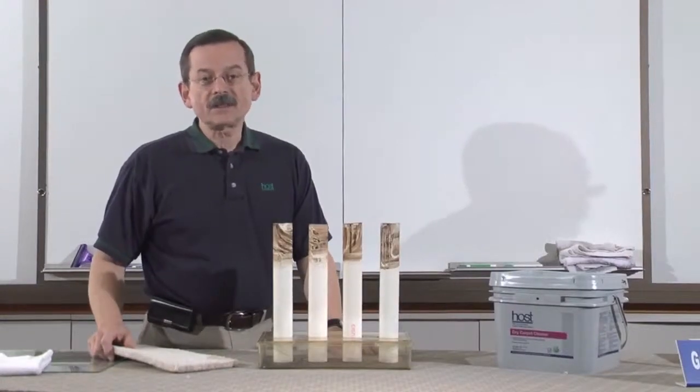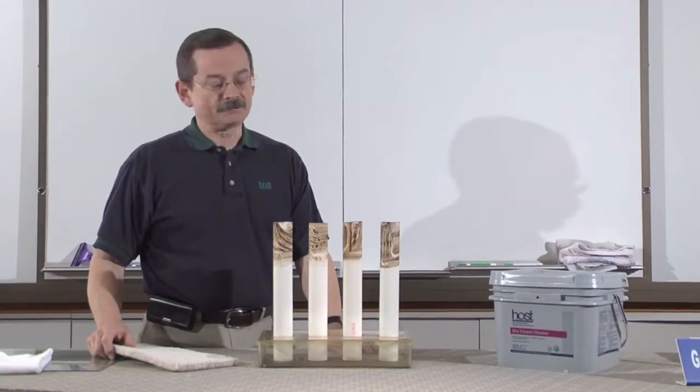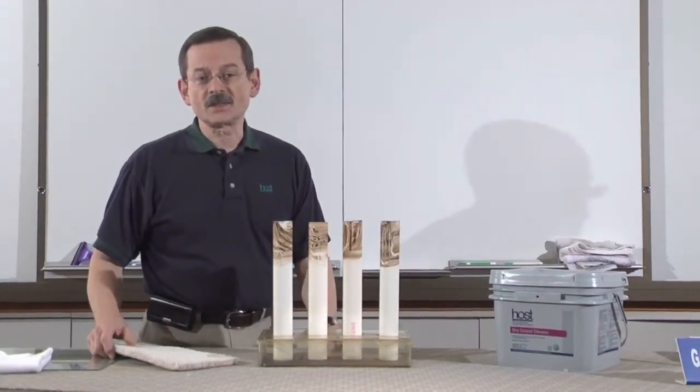Hi, I'm Jeff Greeley. I'd like to talk about the principles of carpet cleaning and soiling. I'd like to use this model as an example.